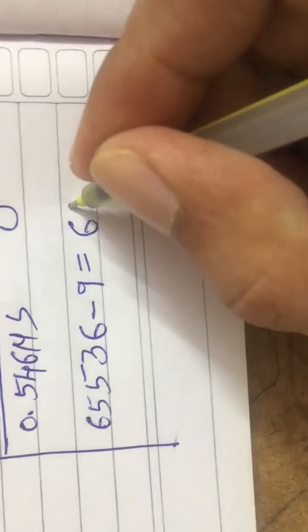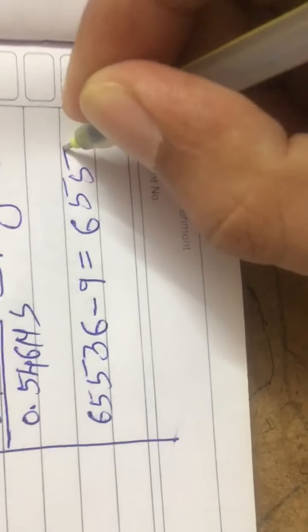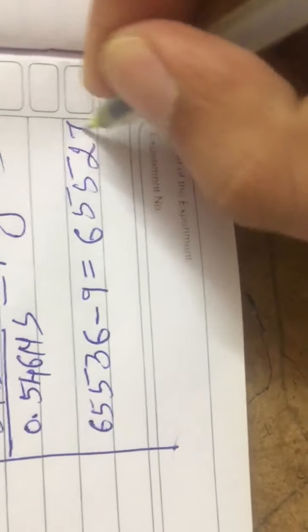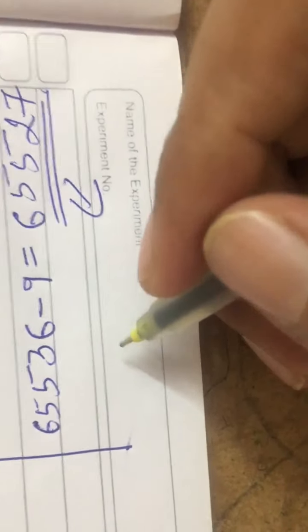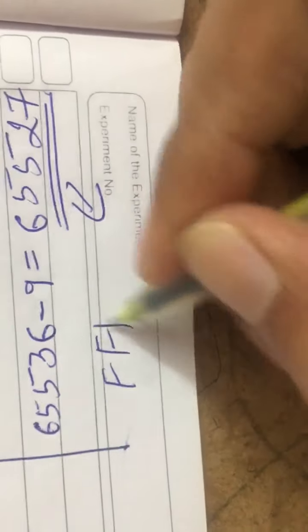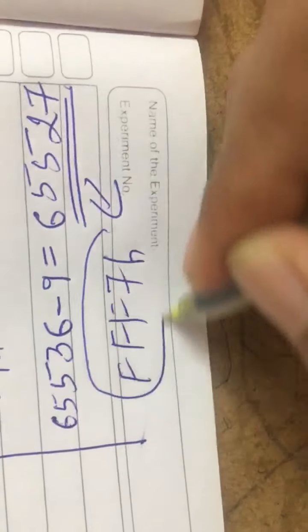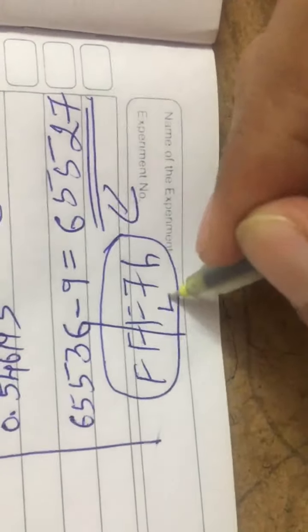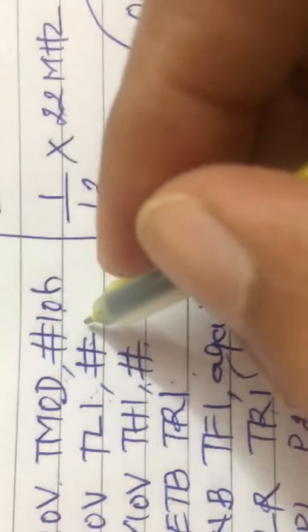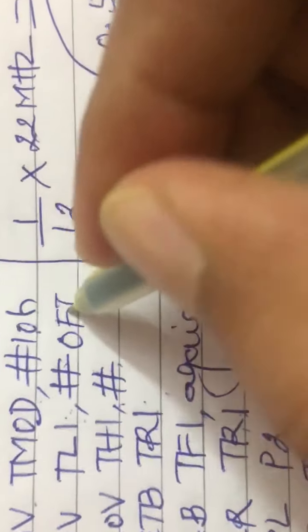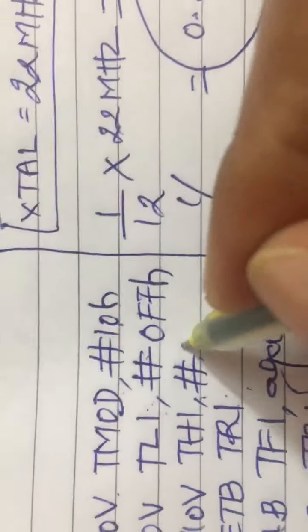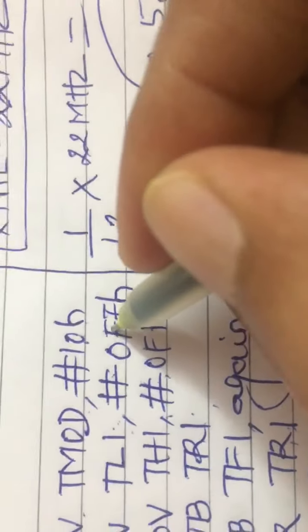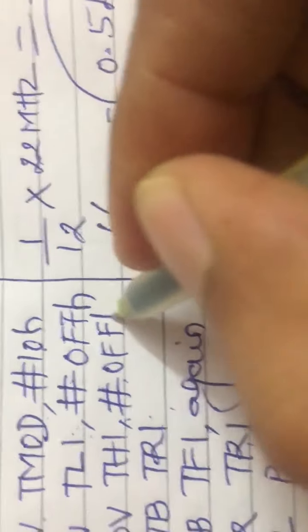You will get 65,527. Convert this to a hexadecimal value: FFF7H. This is the value. This is the lower byte, F7, and this is the higher byte, FF. F7H is written here, and 0FFH is written here. A 0 is written in front because the first digit is a letter.